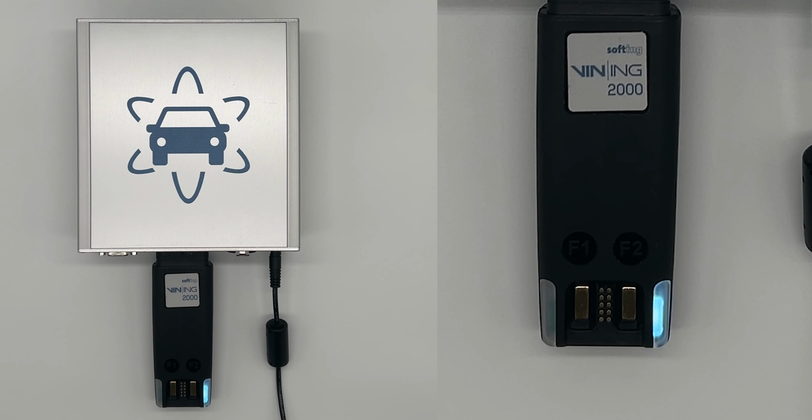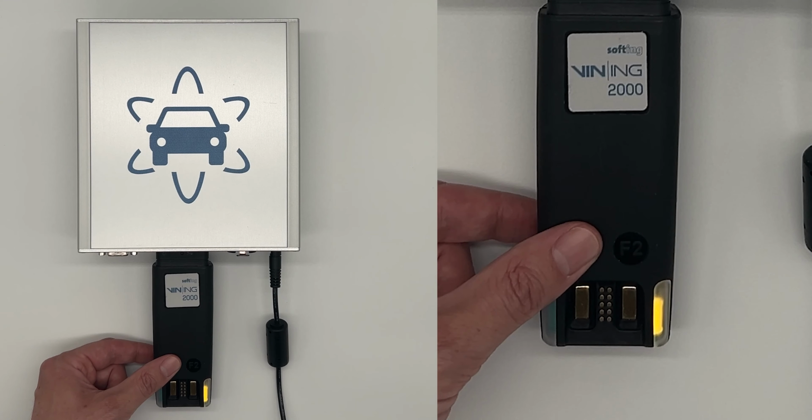In this setup, Winning 2000 PDX is connected to Softing TCS device, our configurable diagnostic simulation. It can simulate the diagnostic communication of a real ECU or vehicle. Pressing the button F1 for 3 seconds starts the OTX script for flash programming.